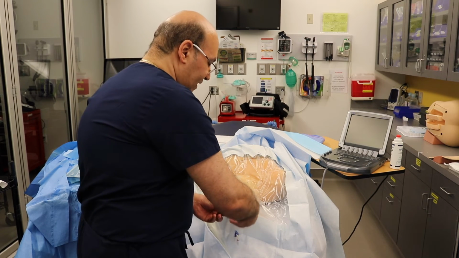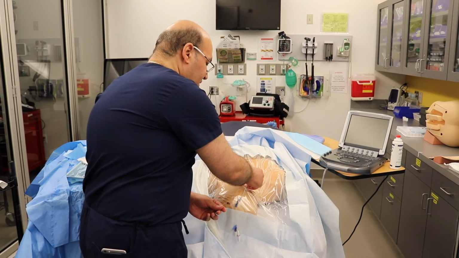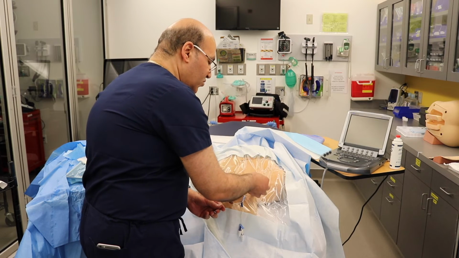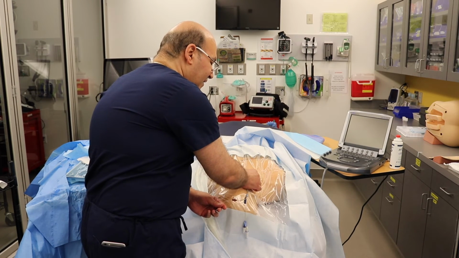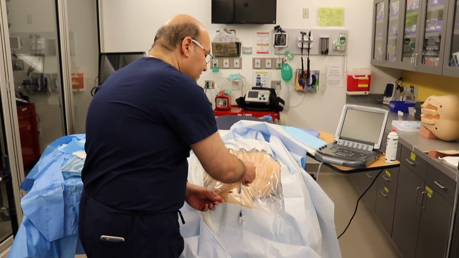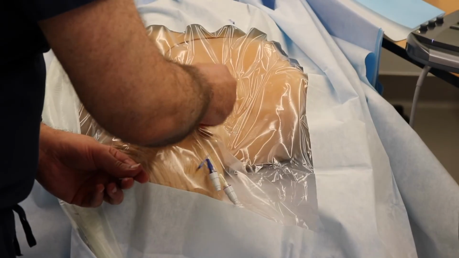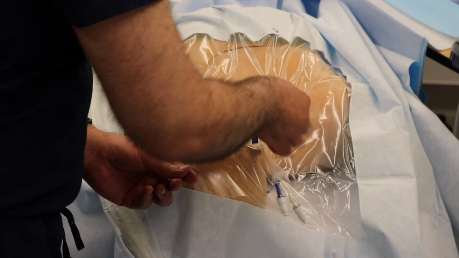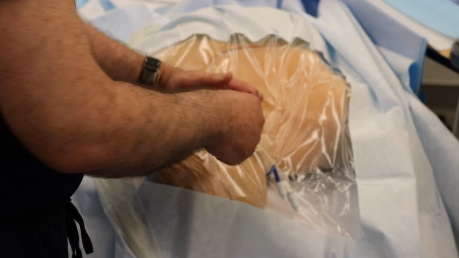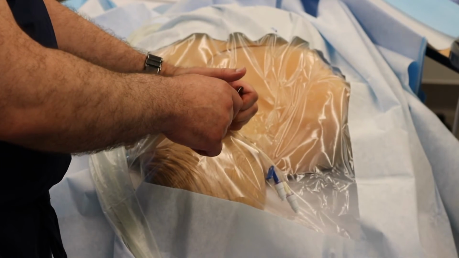Also keep your wire down. Then I will start holding the triple lumen close to the skin, half an inch to 1 inch, and feed slowly, slowly, slowly, slowly till the length. Let's go to 15 centimeter. Assume we measured 15 centimeter. Now I will get my wire. Now I need to get my wire out.